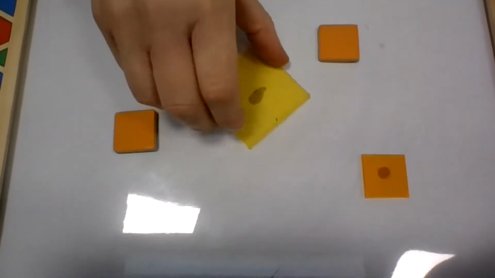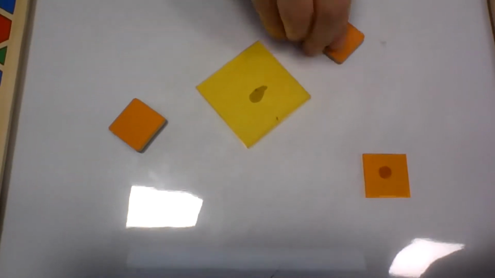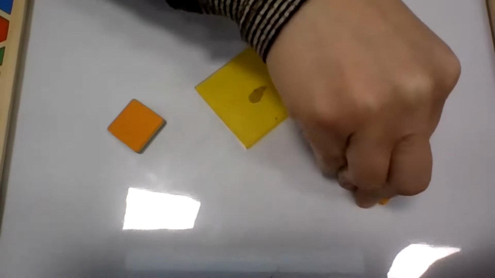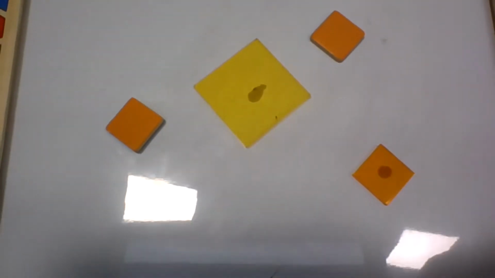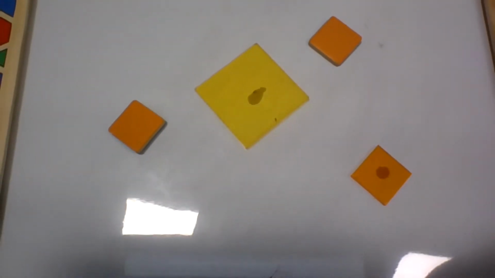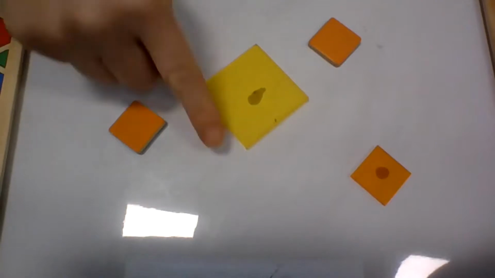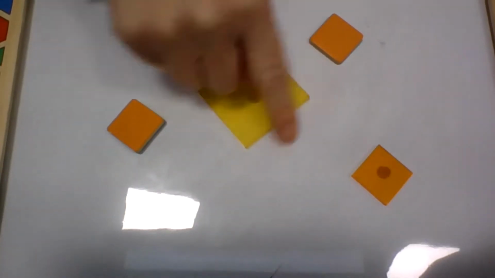What happens if we turn our squares around? Let's have a go. Oh, that looks different now. Well, we know that squares need to have 4 straight sides and 4 corners. So let's count this one.